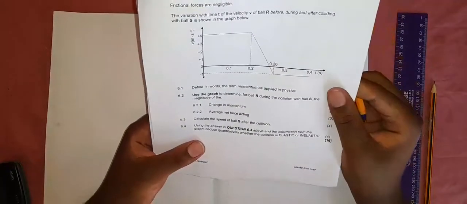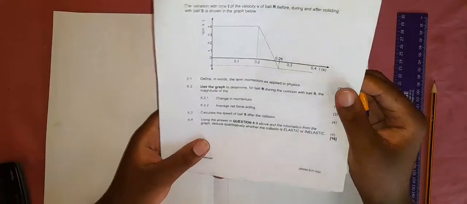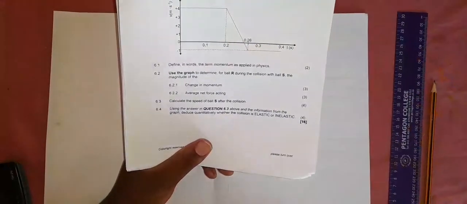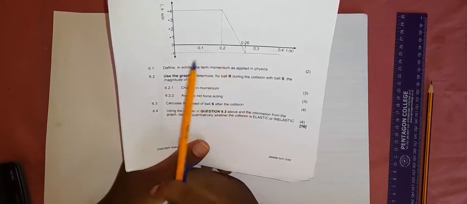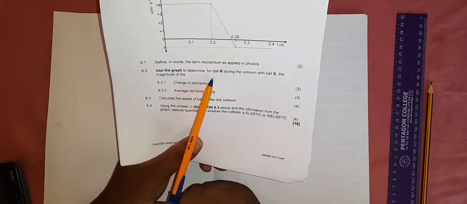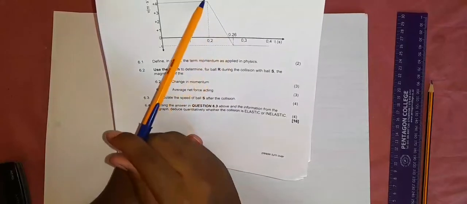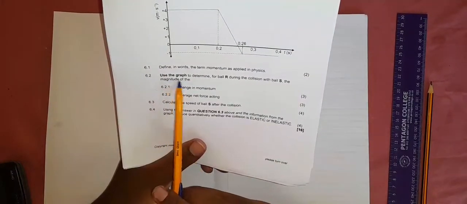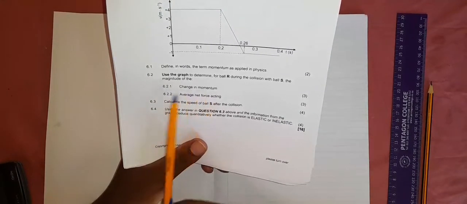It says, define in words the term momentum as used in physics. So what is momentum? We define momentum as the product of the object's mass and its velocity. So P is equal to mv. You get your 2 marks there. Use the graph. We are not allowed to use anything else but the graph. It says use the graph to determine for ball R during the collision with ball S, the magnitude of the following. So you're looking at this time interval only, because this is during the collision.